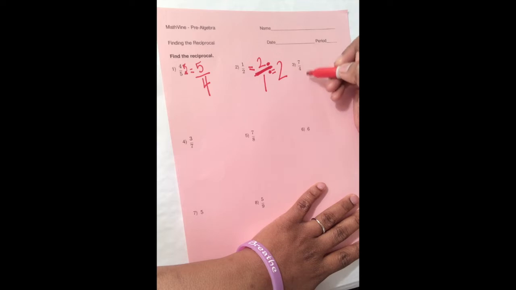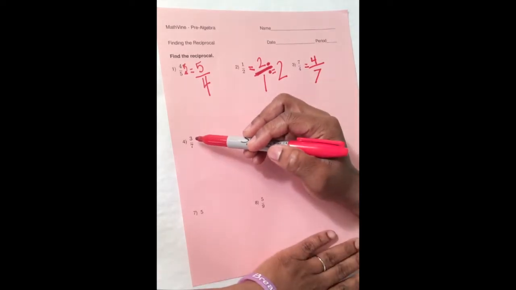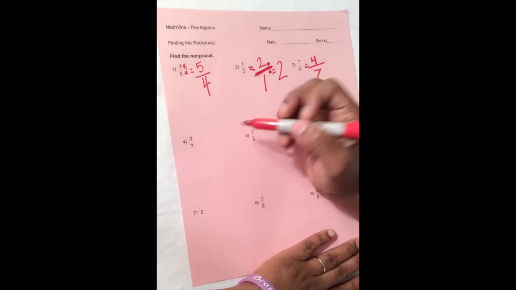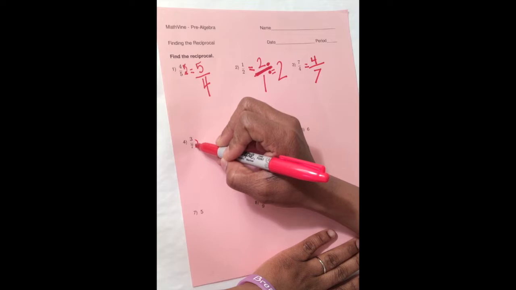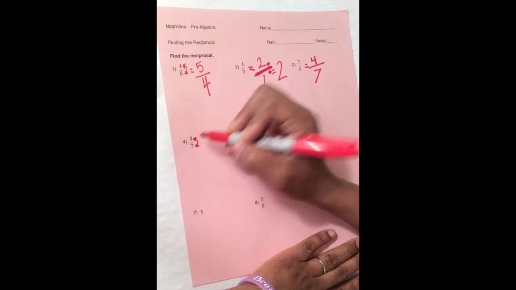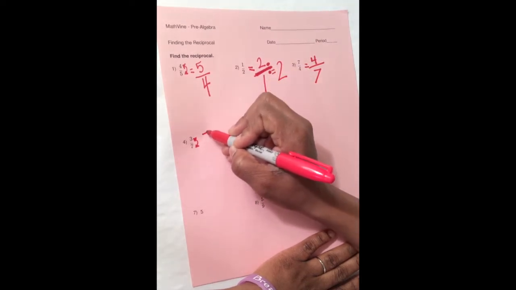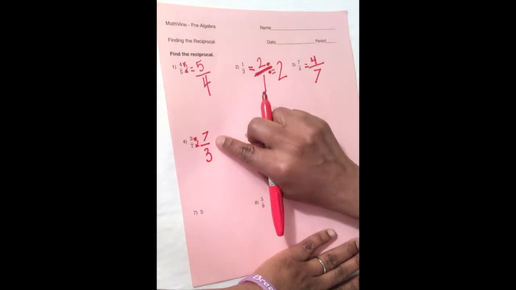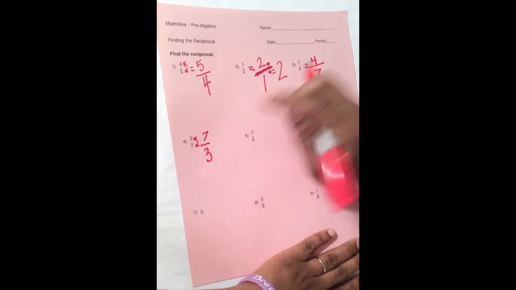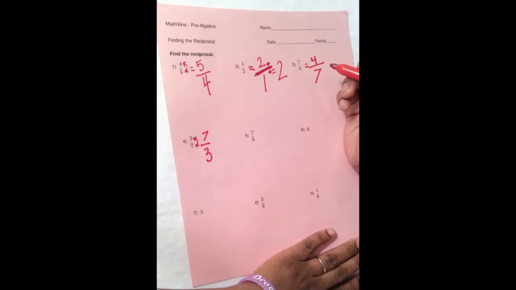7/4. The reciprocal of 7/4 would be, you guessed it, 4/7. 3/7. Let's find the reciprocal of 3/7. I am going to change the numerator and the denominator. I end up with 7/3, which, look, I have a bigger number over top of a smaller. A math word to describe that is an improper fraction.